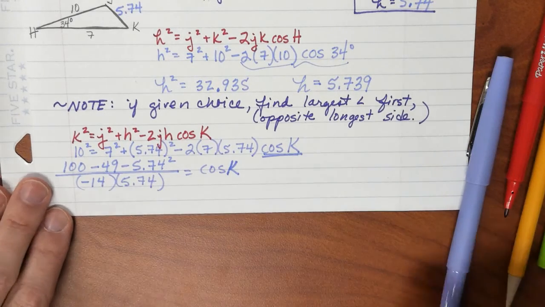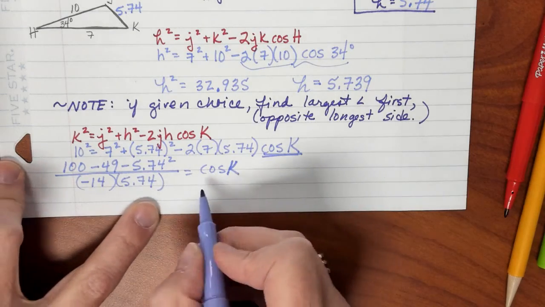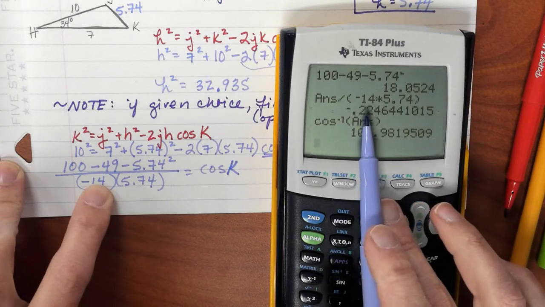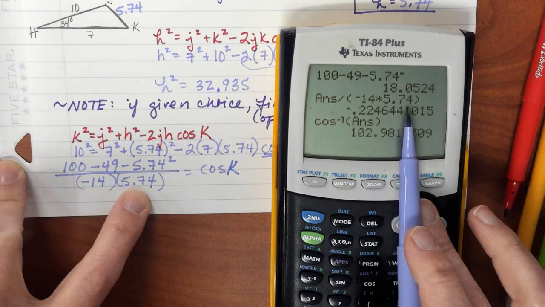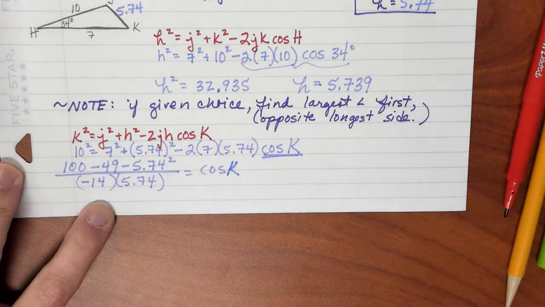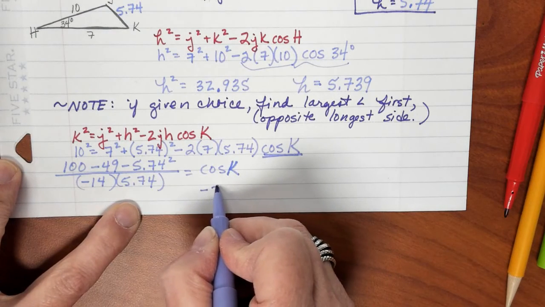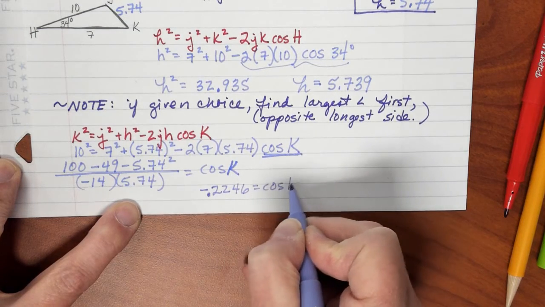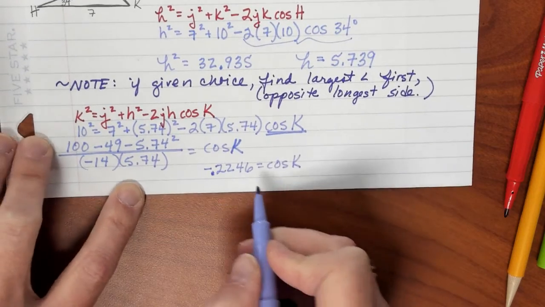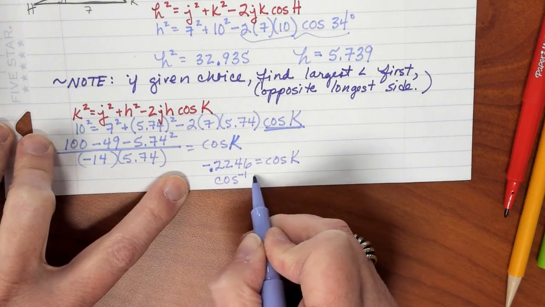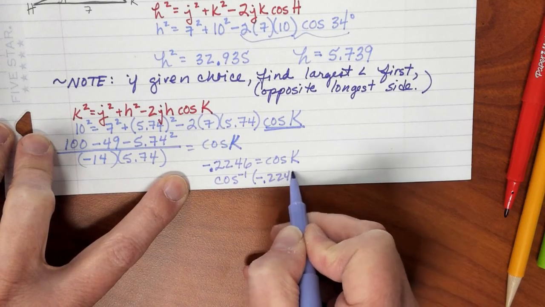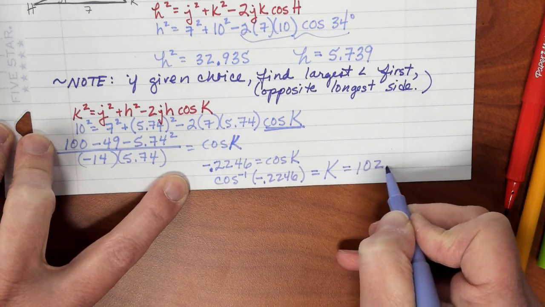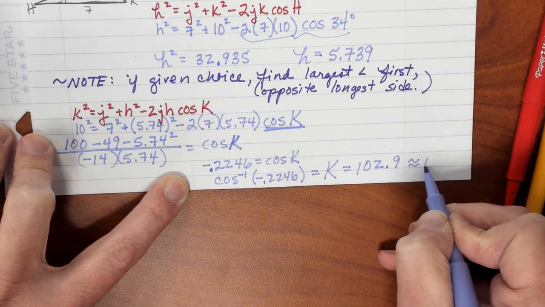All right, got my calculator. So when I calculated that, you can see here I got that sum, and then I divided it by the negative 14 times 5.74, and I got negative 0.2246 as my cosine of K. And you remember, if I want K, now I do the inverse cosine of this negative 0.2246, and that gives me angle K, which is 102.9, which I'm going to say is 103.